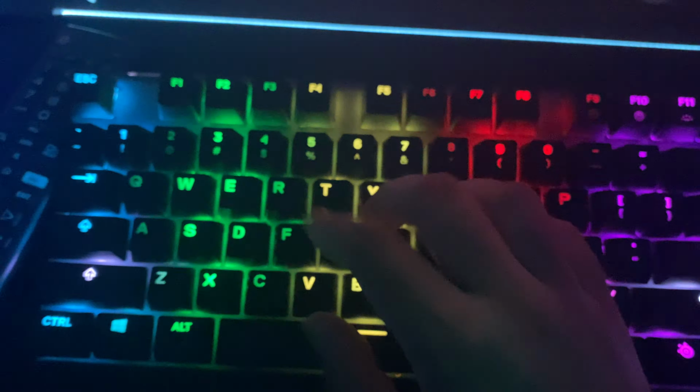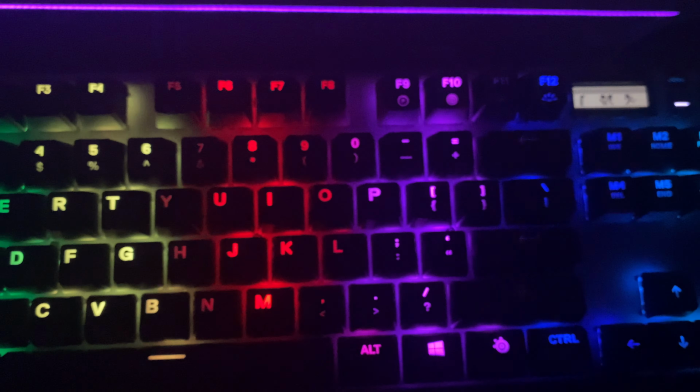You could do all of this through software that SteelSeries has for it. I believe it's called the SteelSeries Engine. Yes, exactly, it's called the SteelSeries Engine, and I think it's good. I like this keyboard. I've had it for about a day. Hasn't done anything wrong to me. It's really good.